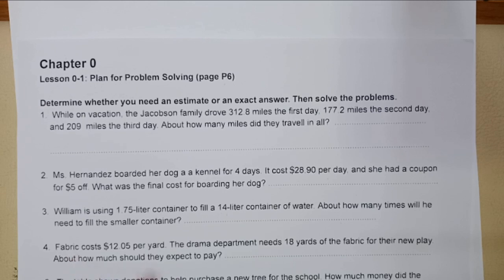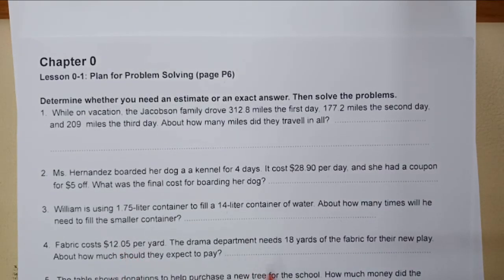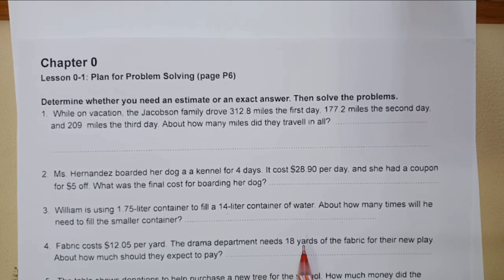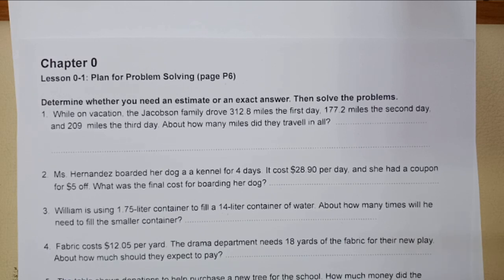Number 4, this is about how much. So this is the estimated answer as well. Fabric cost per yard. Need 18 more yards of fabric. Expect to pay. Okay, so 1 yard costs this much. You need 18, so this 12.05 you multiply by 18, and you will have your answer as in how many dollars you need to pay for 18 yards. This is the exact answer.